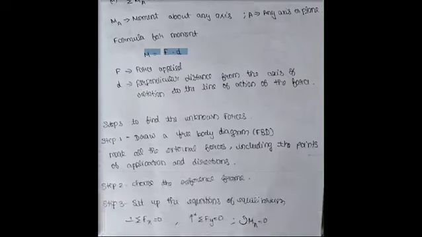Then the third condition is moment about A is equal to 0. Moment about A means moment about any axis. A is any axis or plane. The sum of moments about any axis or plane should be equal to 0. The formula for moment is M is equal to F times D. F is the force applied and D is the perpendicular distance from the axis of rotation to the line of action of the force.